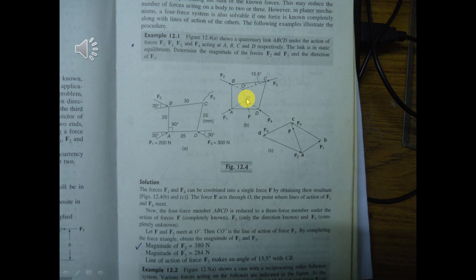You have to bring the mini drafter from here, move it towards point O, and then draw a line parallel to this resultant force line, that is AC. So you call this a force polygon.